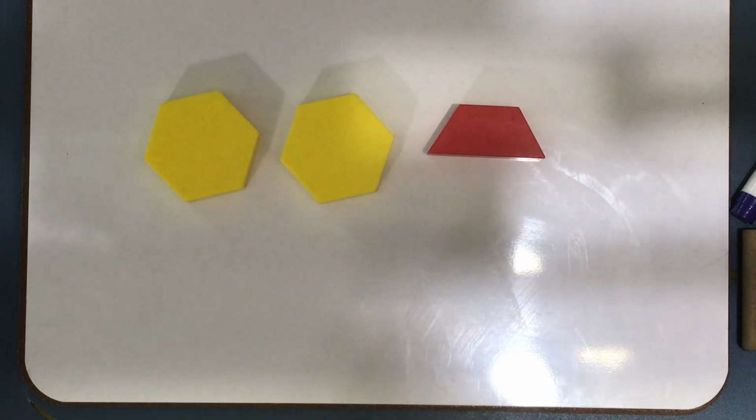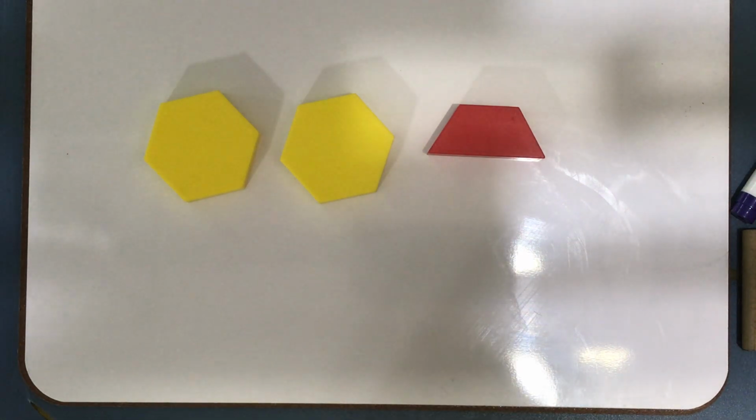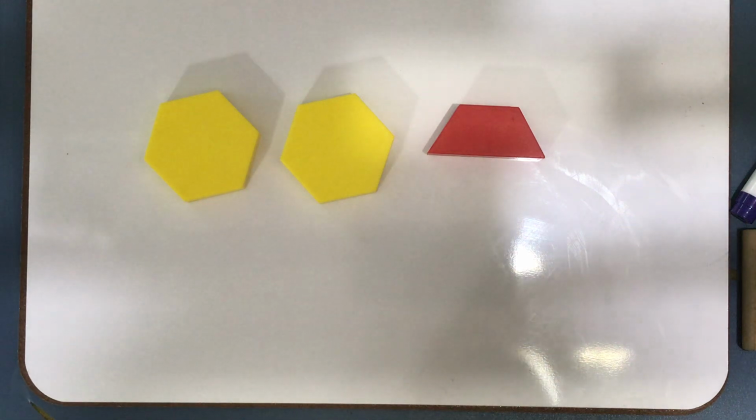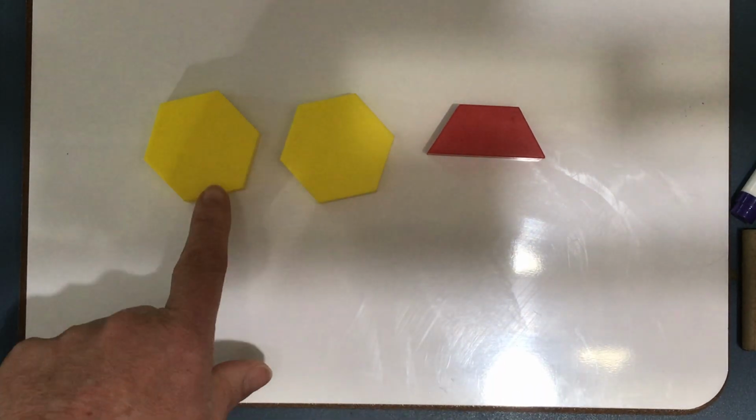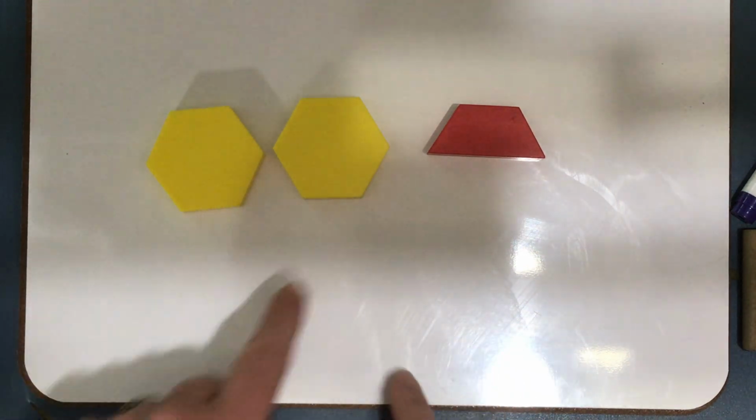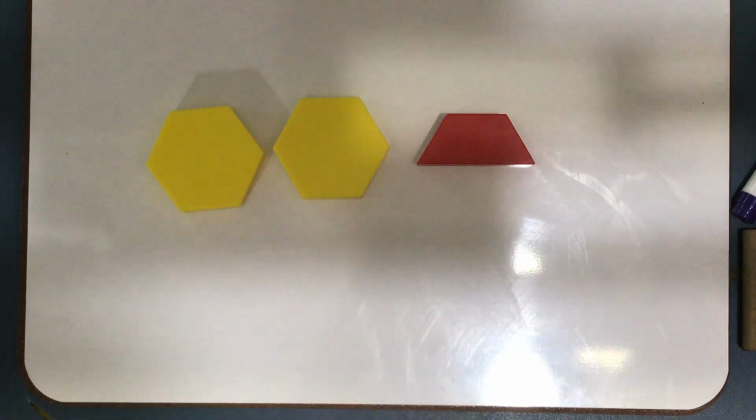Hello, fourth grade. Today we're going to work on mixed numbers. Mixed numbers are numbers that have two parts, a whole number and a fraction. And here I have a model of a mixed number. I have two wholes, and then I have one piece that's not a whole.